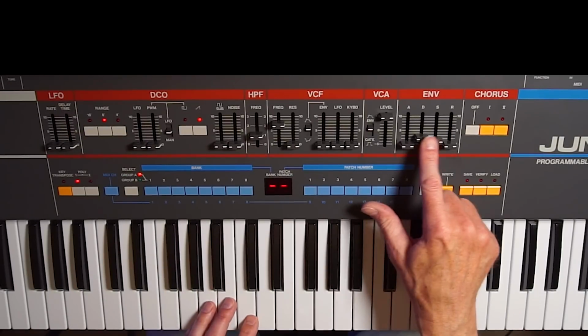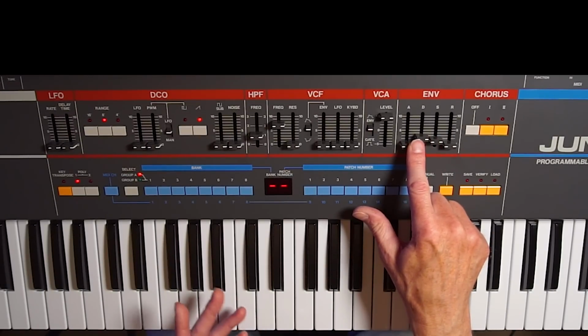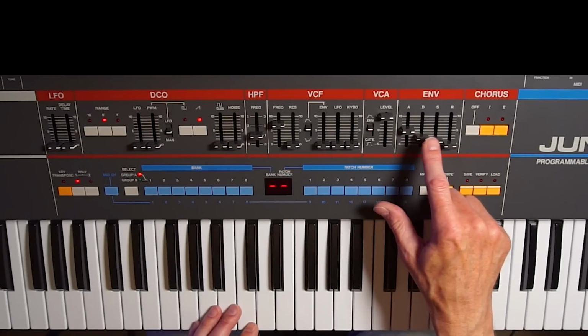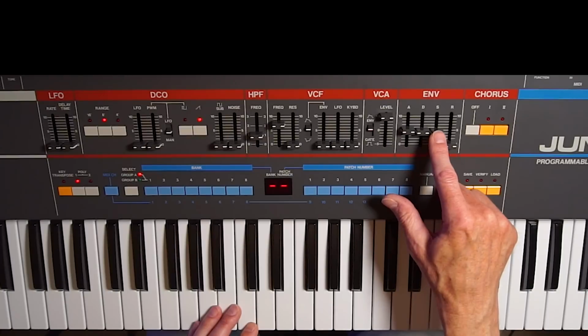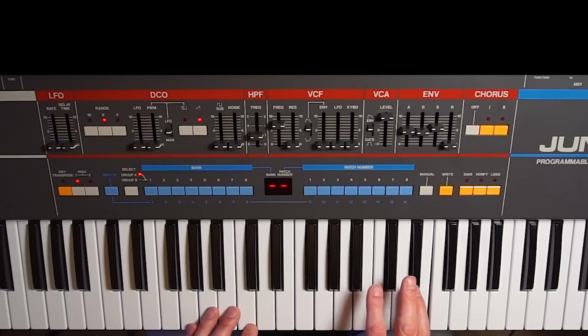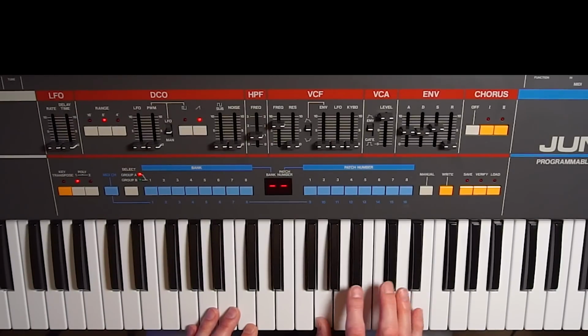So by playing with these faders, you can mimic different types of instruments, like a violin, for instance, will have a longer decay and maybe a more sustained tone. And when you take the bow off the strings, it will stop immediately.